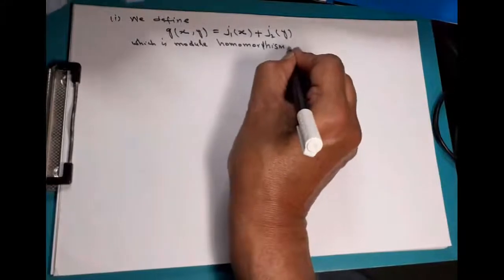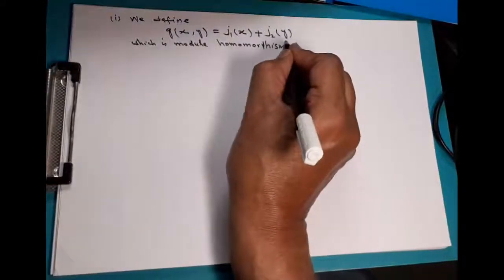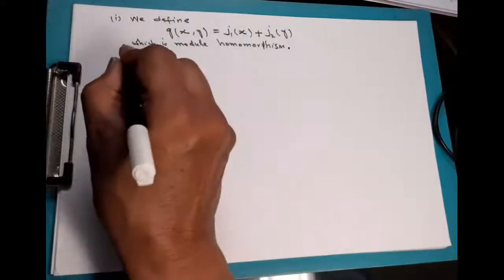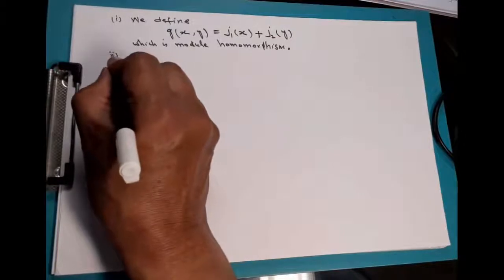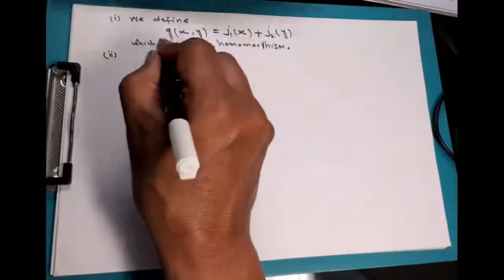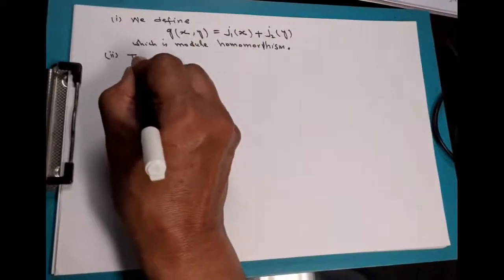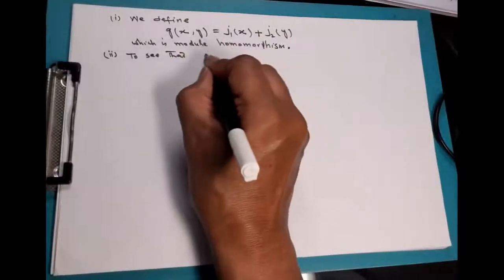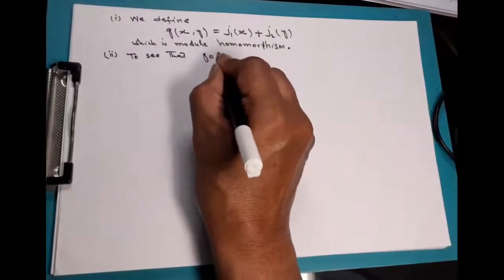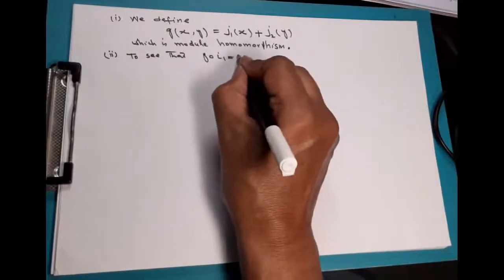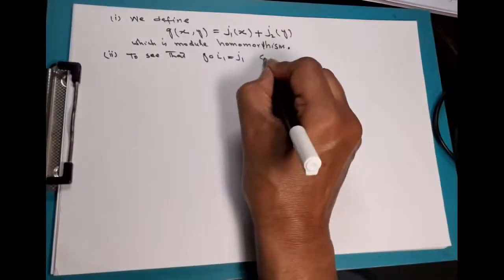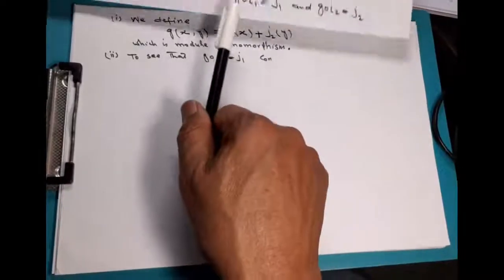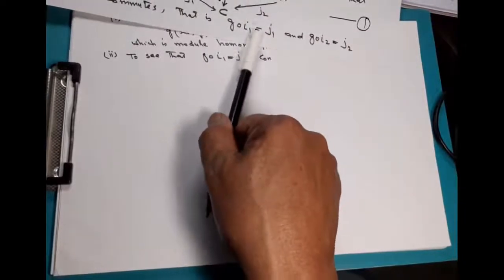So our first task was to define G, and next we have to see that the diagram commutes. Secondly, to see that G circle I1 is equal to J1, we consider, let me show you. The diagram commutes means G circle I1 is equal to J1. We have to prove that.